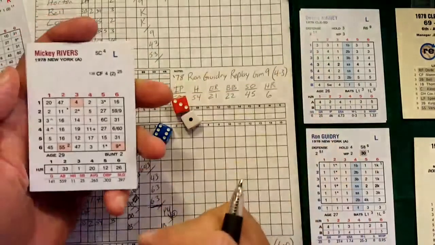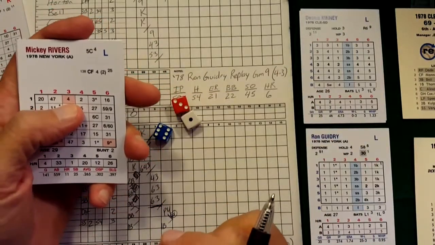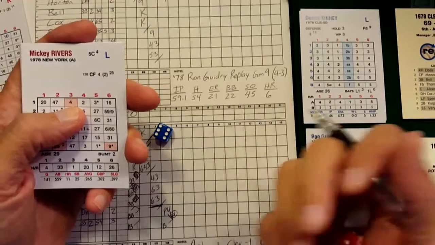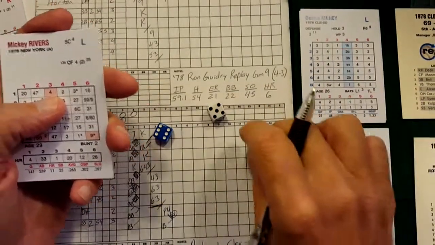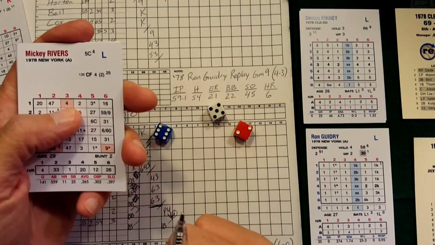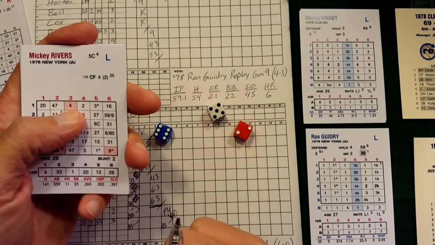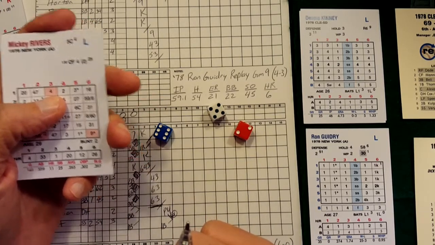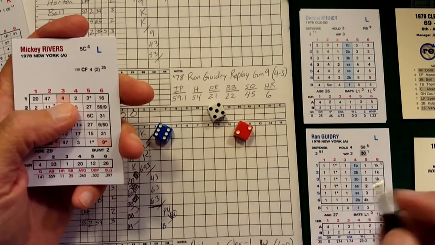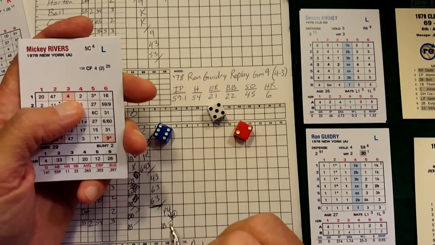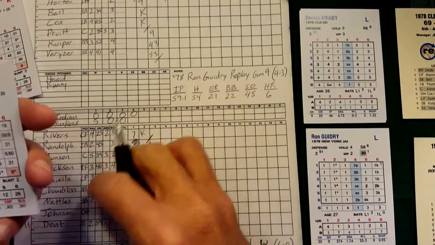Mickey Rivers, a 3-1, is a 4. In column 3, shaded 25. So that drops to a 2 with a 25. Drops to a 2 and then a 3-6 is a 3, so a 5 will be a fly to left.